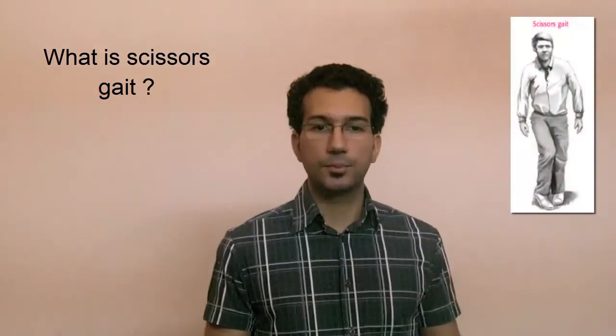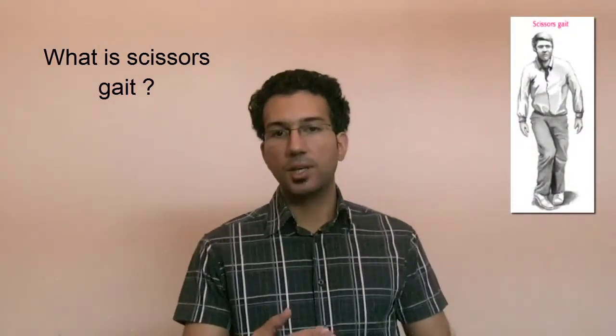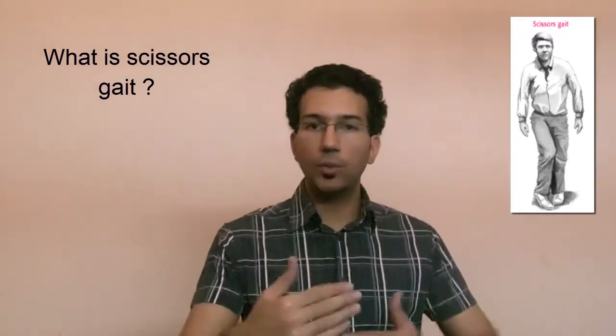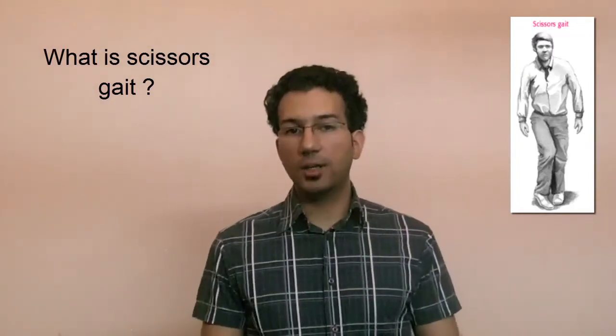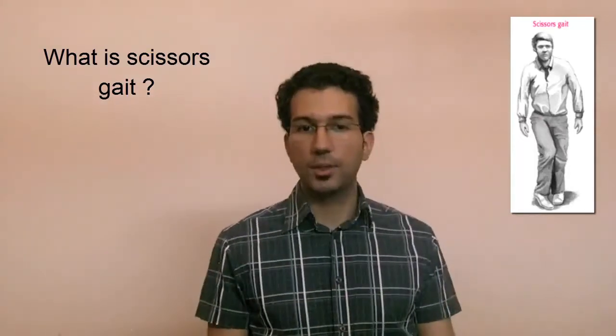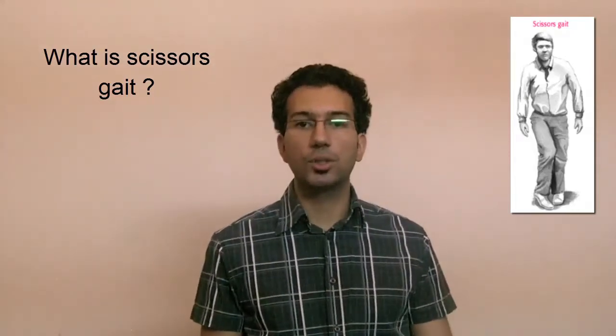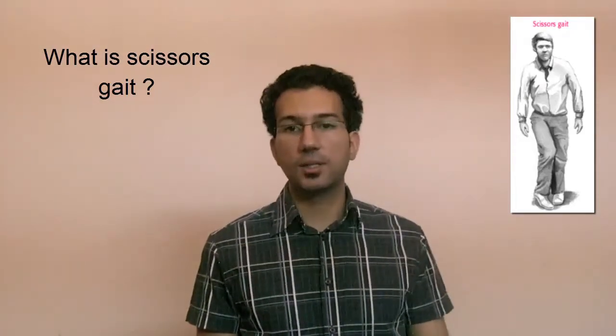Scissors gait. In this type of gait, walking is stiff, with short steps and each leg is advanced slowly with an effort. The thighs tend to cross forward on each other at each step. The cause of scissors gait is bilateral upper motor neuron damage, bilateral spastic paralysis.